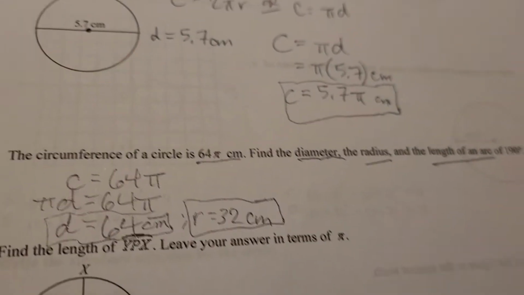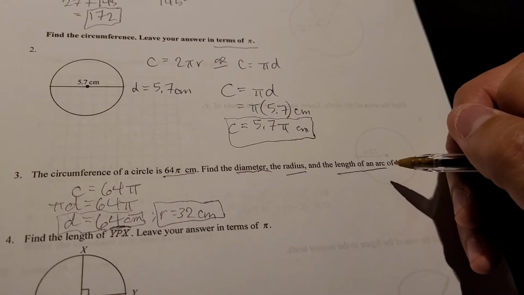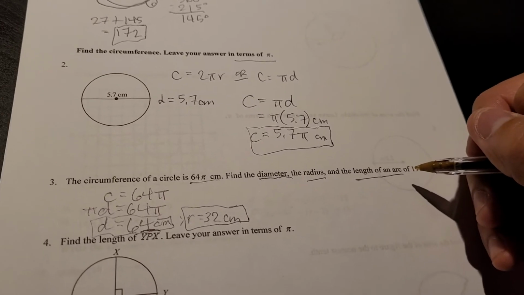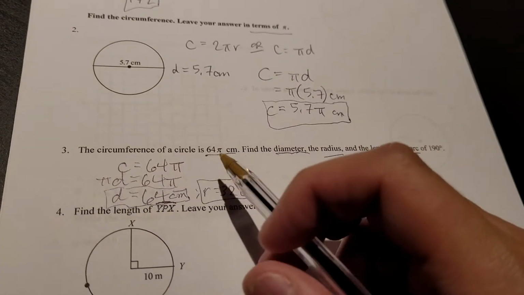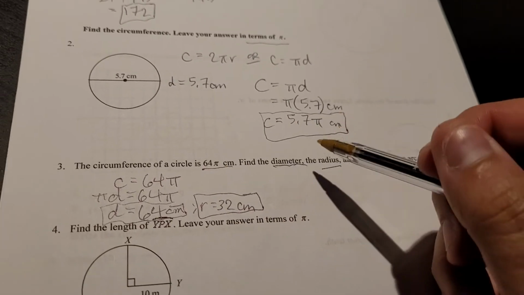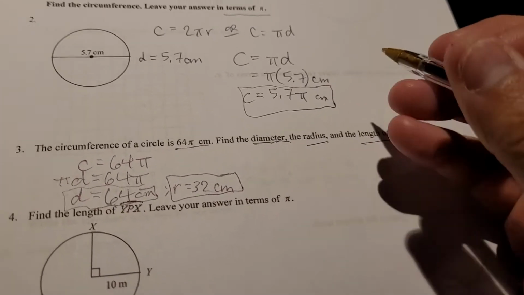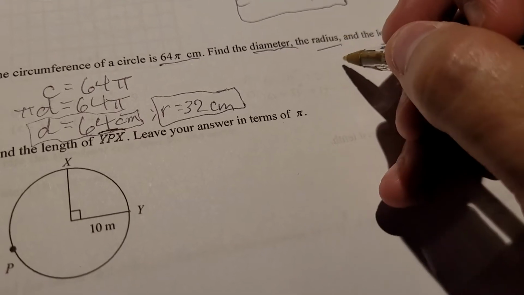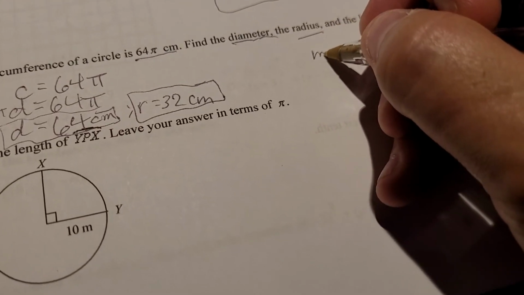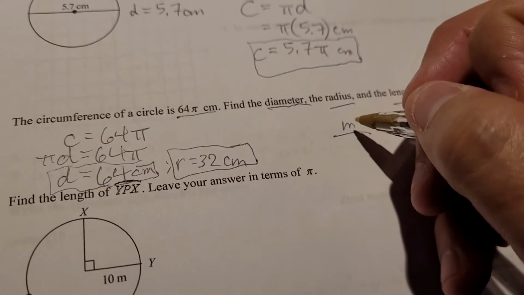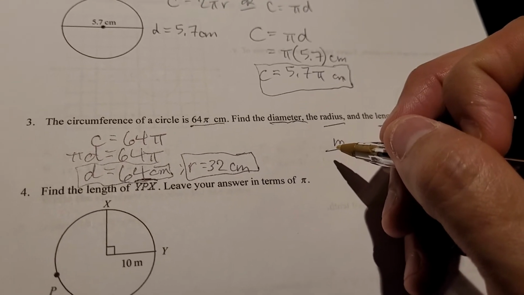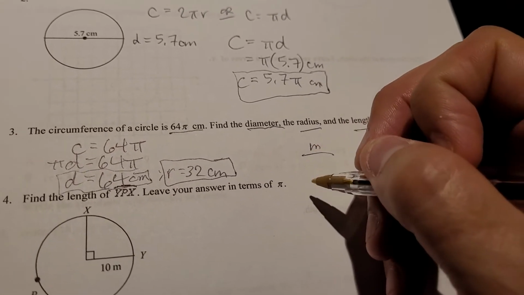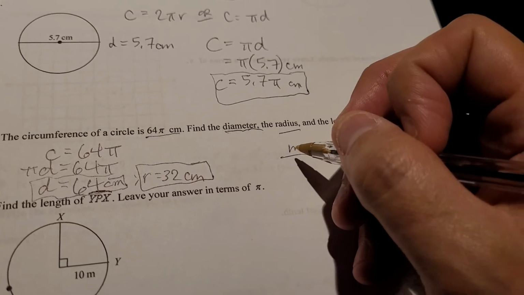So now I just need the length of an arc. When you're talking about the length of an arc, you're talking about basically just a piece of your circumference. Well, they gave us our circumference over here. So how are we going to find this? We're going to use a formula. We're going to say the angle, which I'm going to say is m. I could have also said this was theta. Either you call this m or you call it theta, which we are going to call it theta in a couple of problems. It really doesn't matter. Basically, that's just your angle.